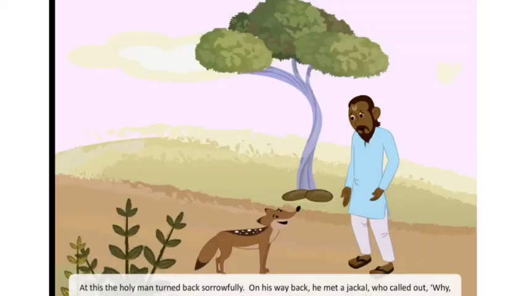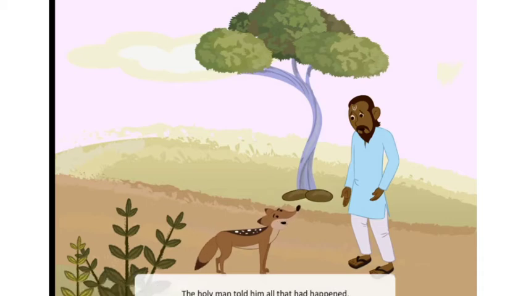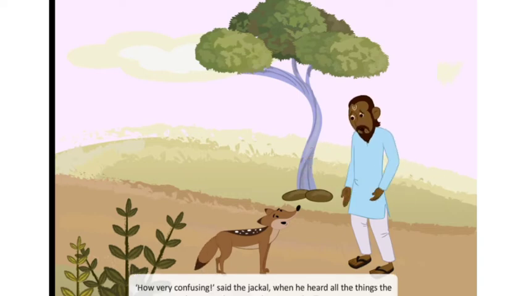On his way back, he met a jackal, who called out, "Why, what's the matter, Mr. Holy Man? Why are you so miserable?" The holy man told him all that had happened, and how the tiger would not spare his life. "How very confusing!" said the jackal, when he heard all the things the holy man had to say to him. "Would you mind telling me over again?"